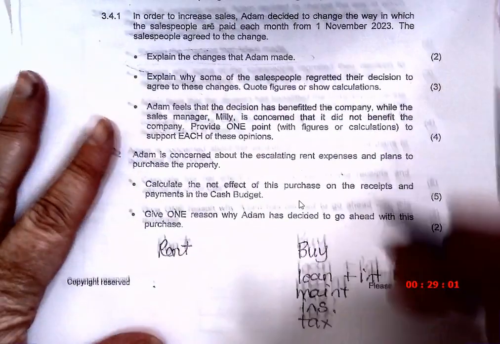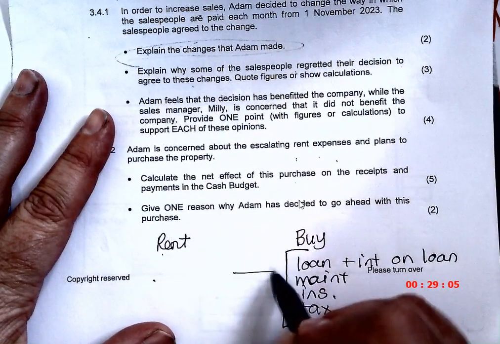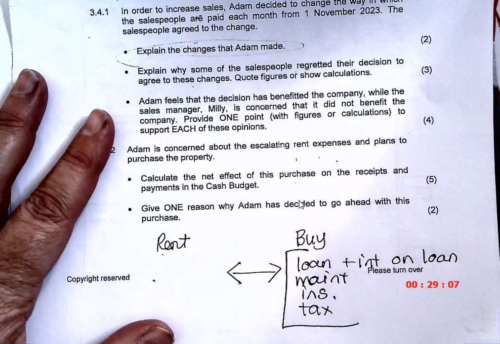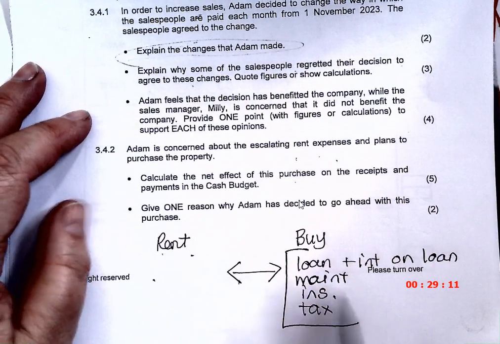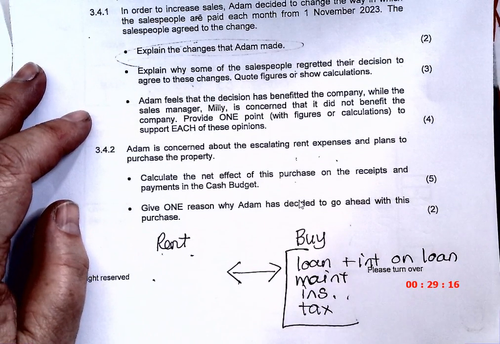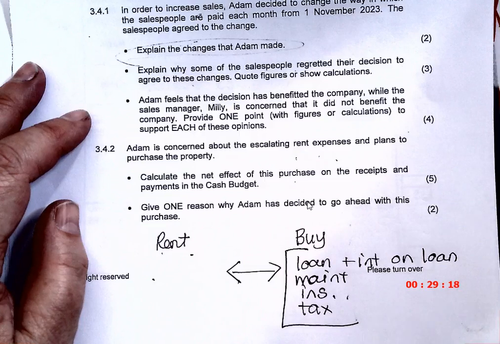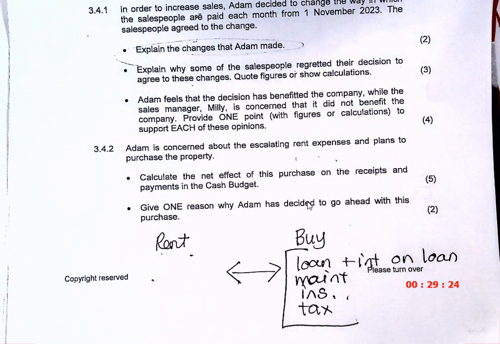Now when you want to compare, in actual life, you want to see, is your rent at this stage more or less than what you are now going to pay to own the building? That's the one part, for your cash flow. On the other part, why is it better to own your own building?